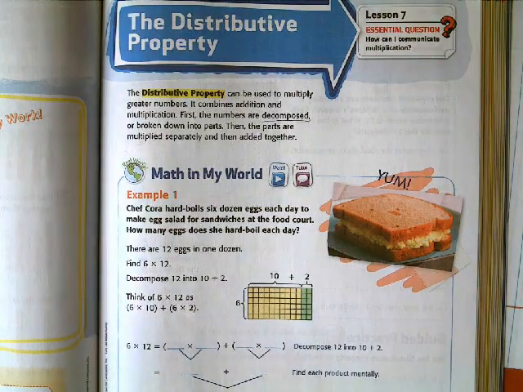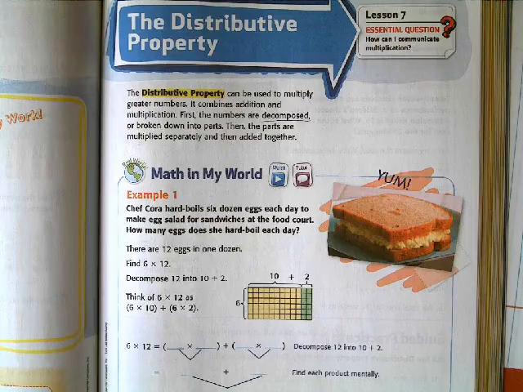You're going to need your math book for this lesson and a pencil. If you don't have either one of those, hit pause now and go get them.